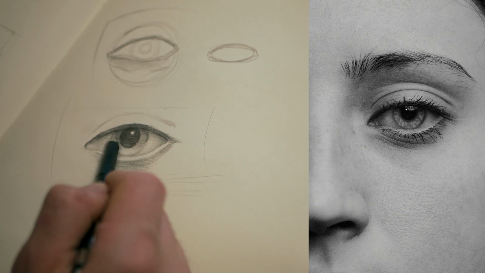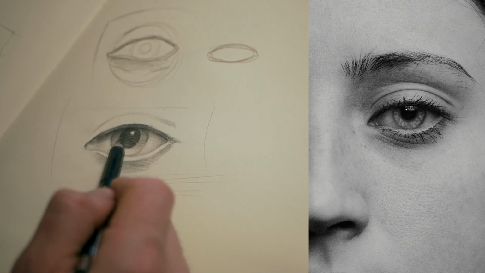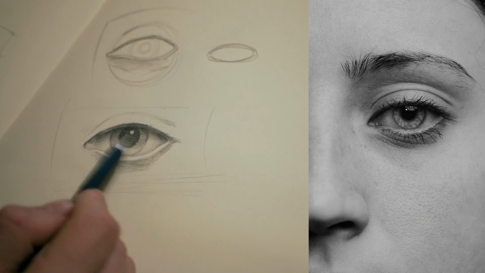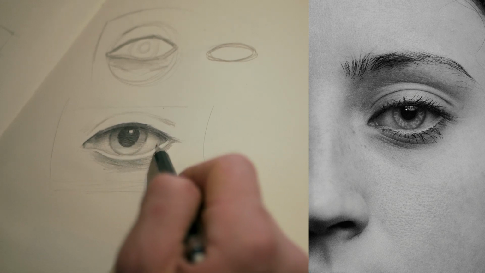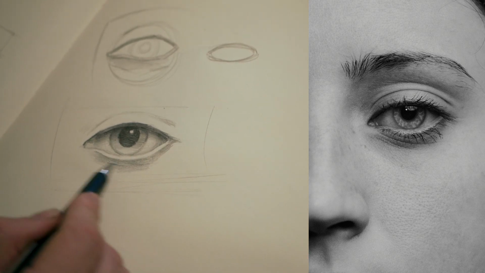Got our lids drawn in. Got the form of the eyeball working. It's got the bottom lids fairly evident.